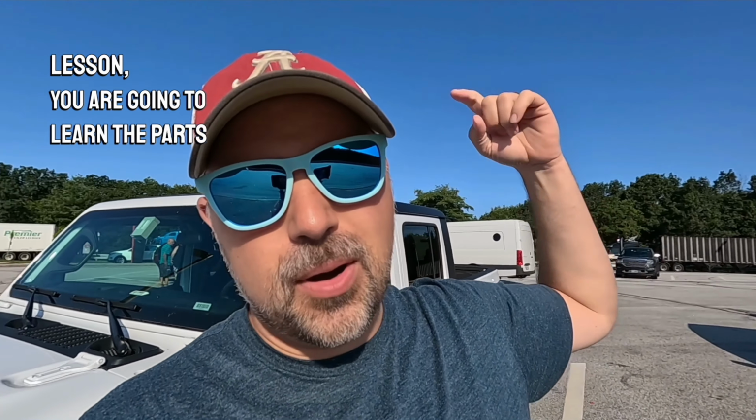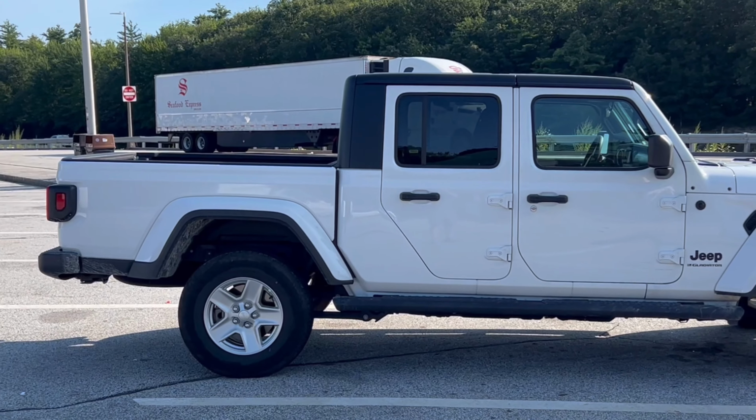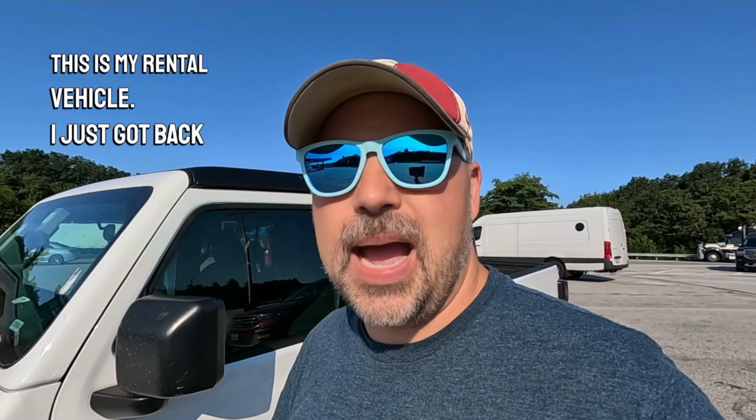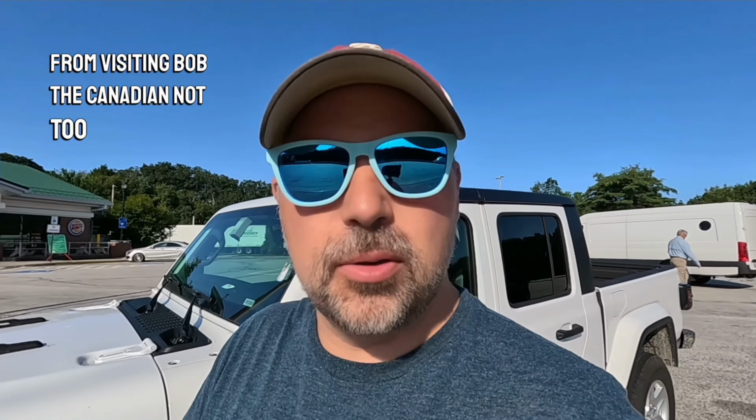In today's English lesson, you are going to learn the parts of a car in English. And this is my rental vehicle. Very fancy way to say a car. This is my rental vehicle. I just got back from visiting Bob the Canadian not too long ago, and now I need to return this rental car.